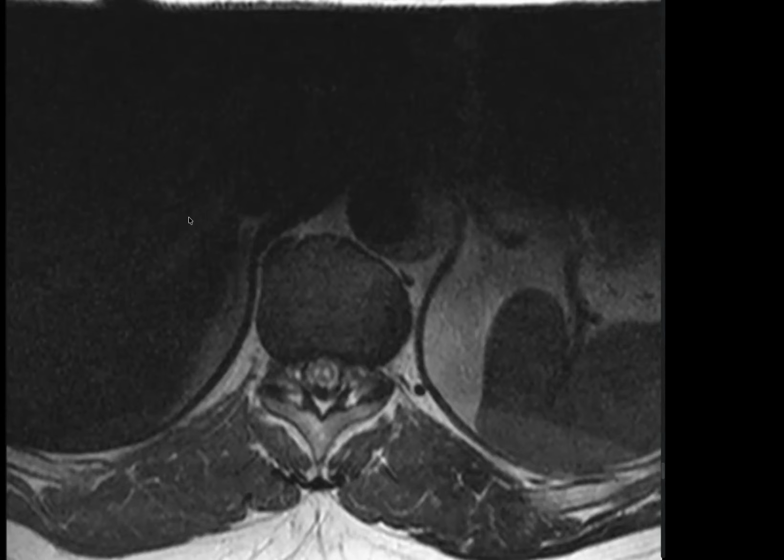Post contrast images, I don't have post contrast, but I do have axial ADC. So if you want to scroll, they're not particularly helpful, I know.